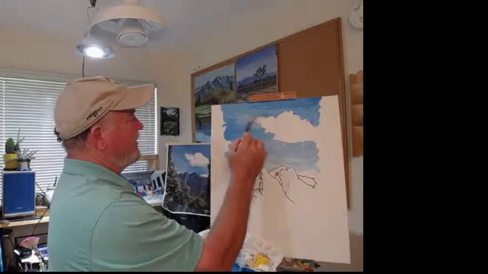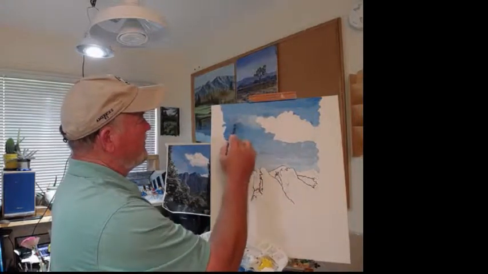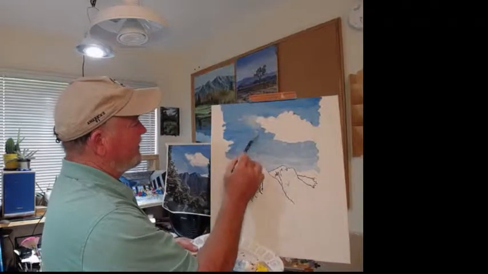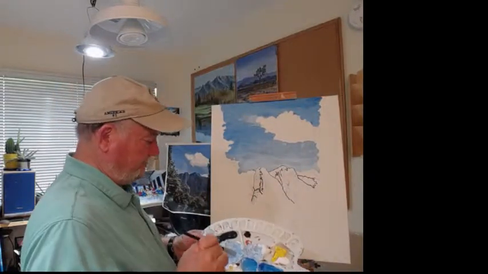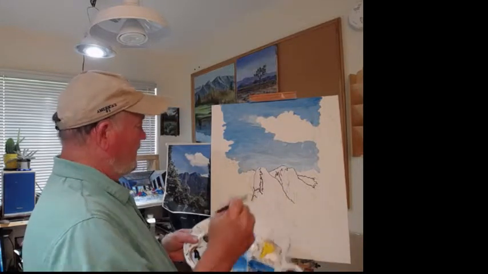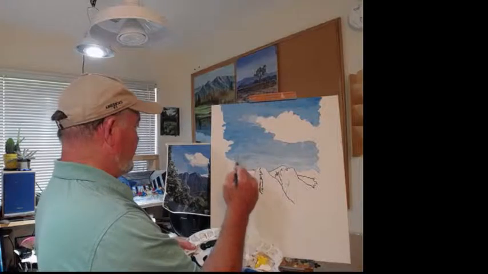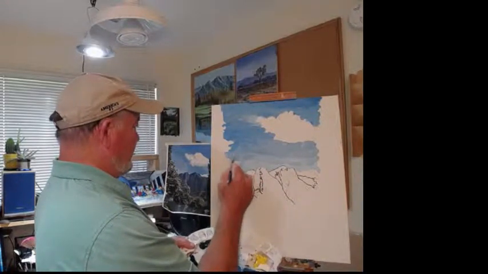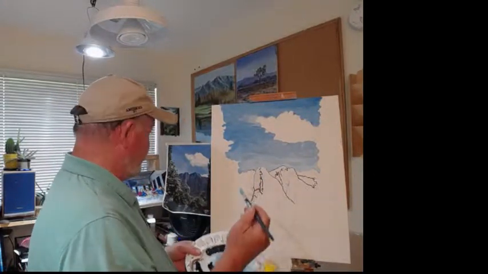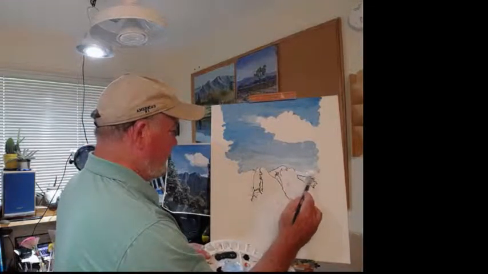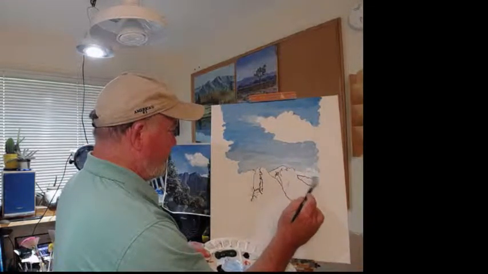Pretty pure Phthalo blue, white, and a little touch of Payne's gray. That's what we got going on here. As I look at the image that I'm trying to capture, let me get down here and add a little bit of pure white almost down in here. That cloud is poking up.